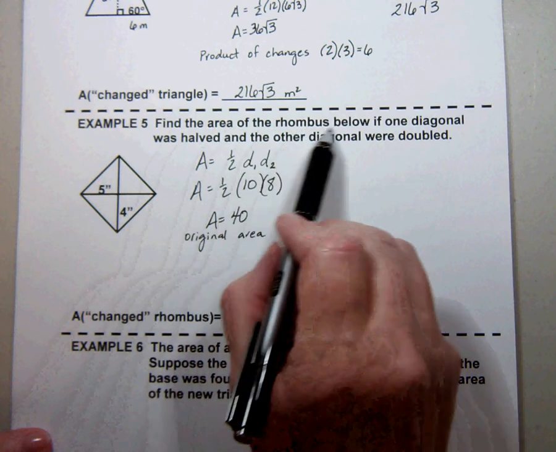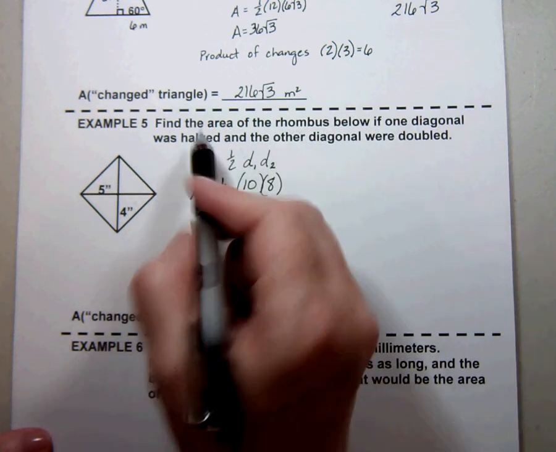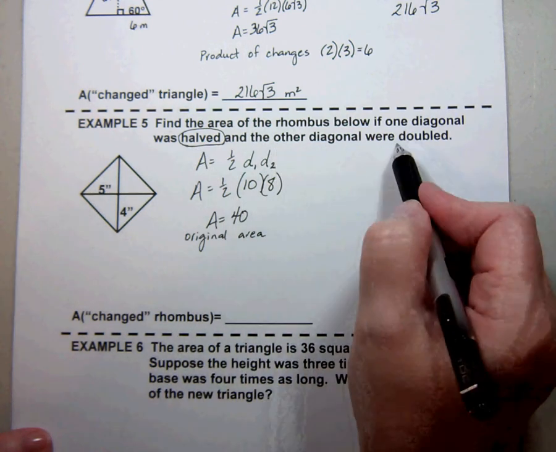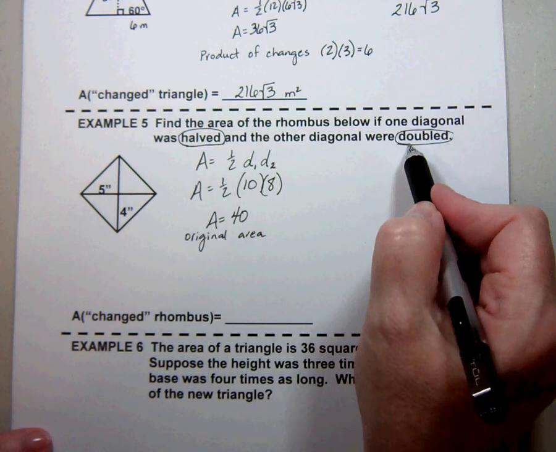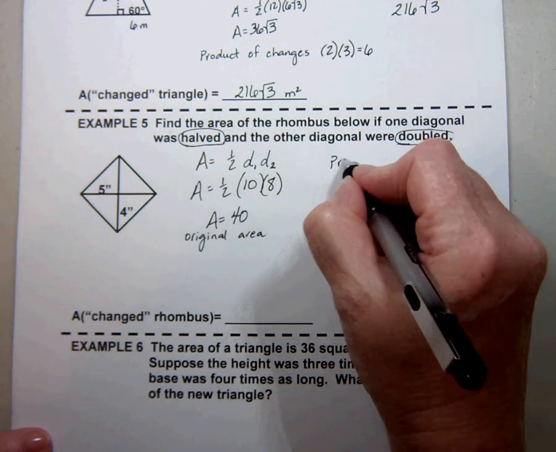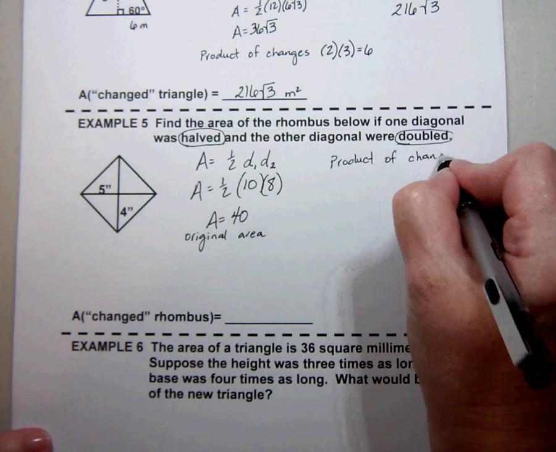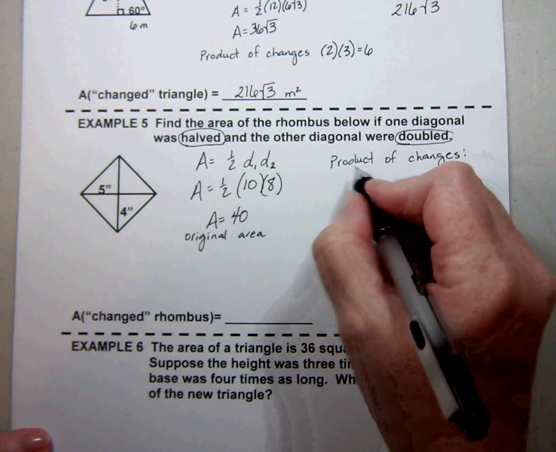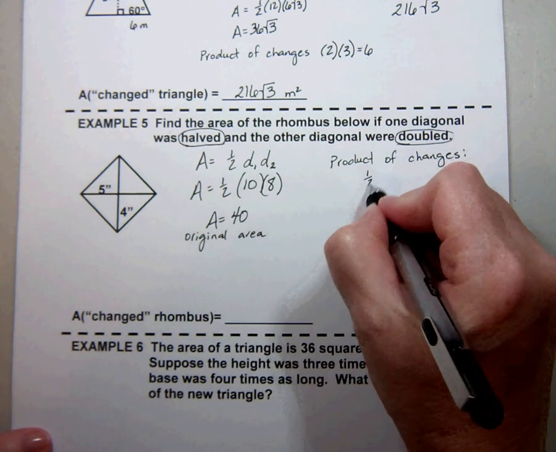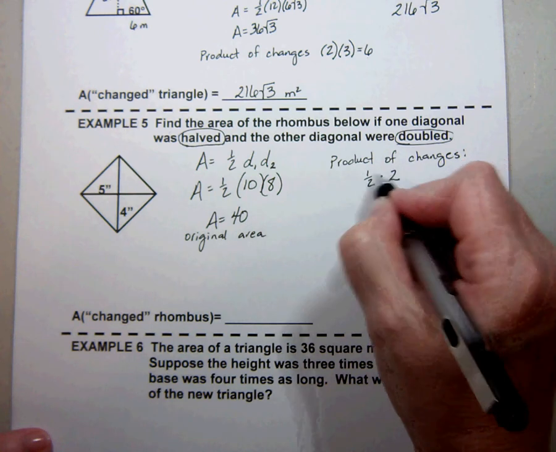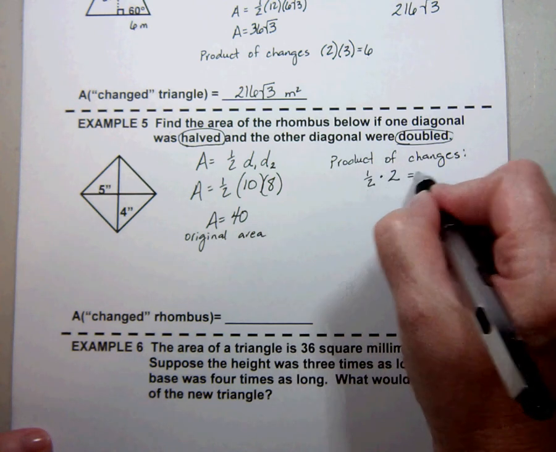Find the area of the rhombus below. If one diagonal was halved, I'm going to circle that word, and the other diagonal was doubled. Remember that the product of changes is going to be those two multiplied. So the word halved means the number half, doubled means 2. 1/2 times 2 is 1.